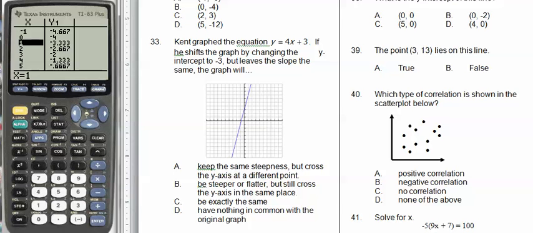For 33, just take a look here on this graph. So here's the equation, 4x plus 3, and he's going to shift this thing down for the y-intercept to be -3. 1, 2, 3. But he leaves the slope alone, so it's still going to be up 4 over 1, up 1, 2, 3, 4 over 1.